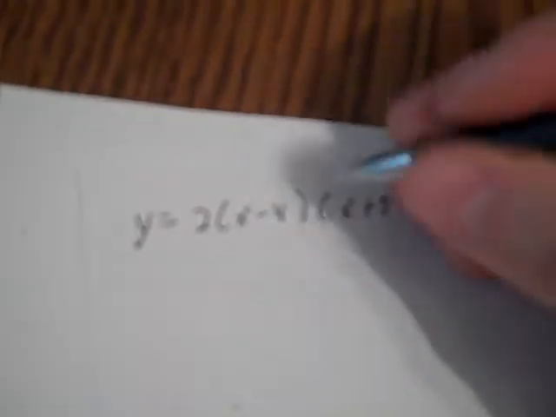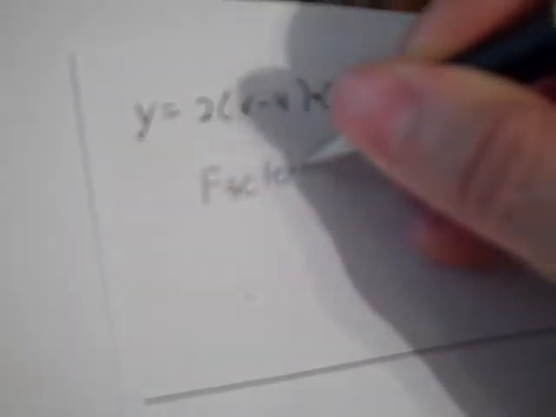Alright, and then this is a parabola. Even though there's no second power, we have multiple factors of x here, and so that is going to be in factored form. Find your outer x values first by setting the inside parentheses equal to 0 and solving.